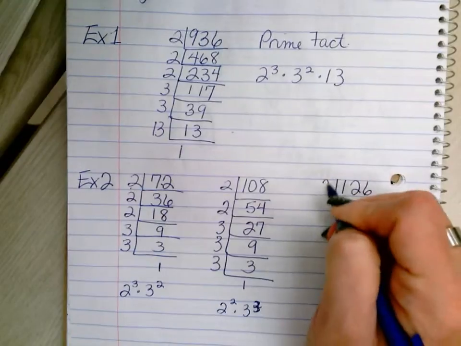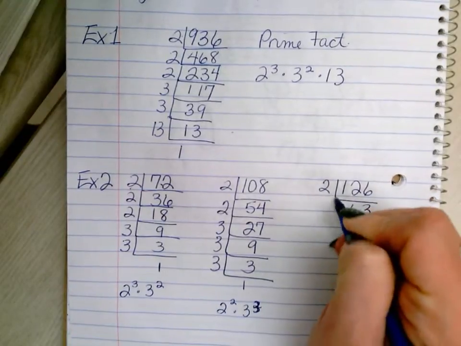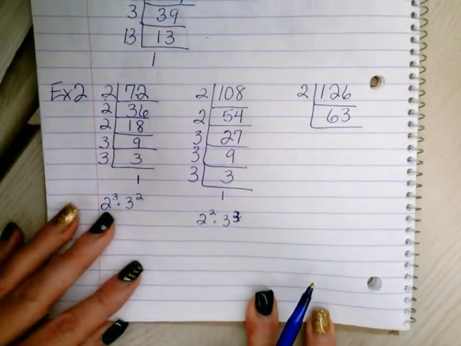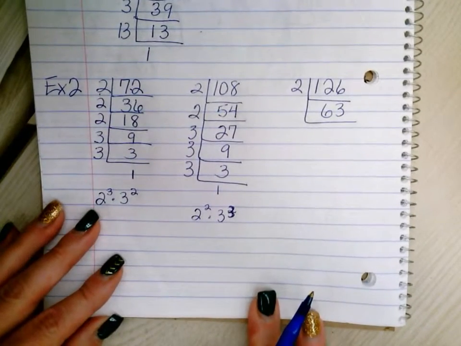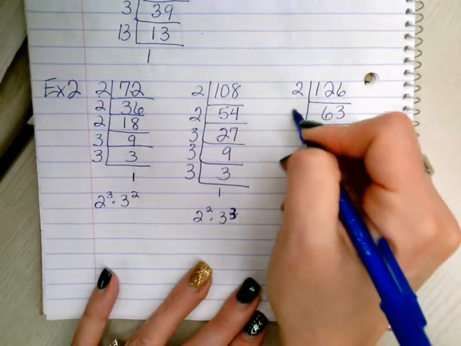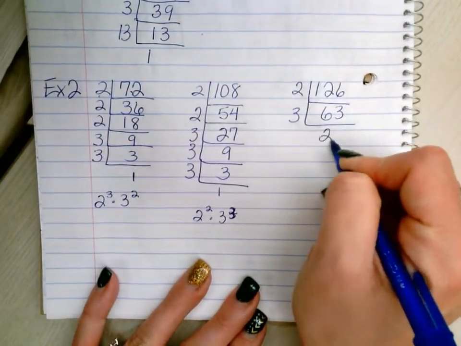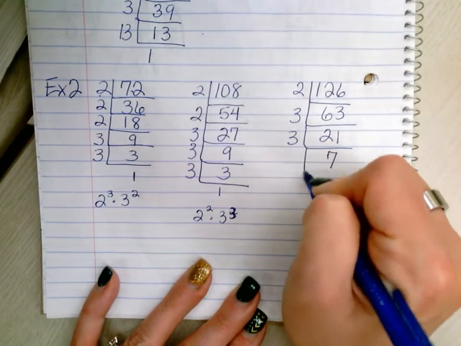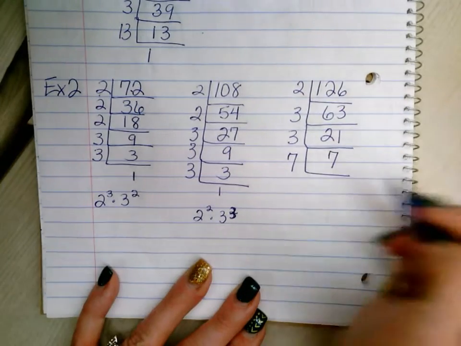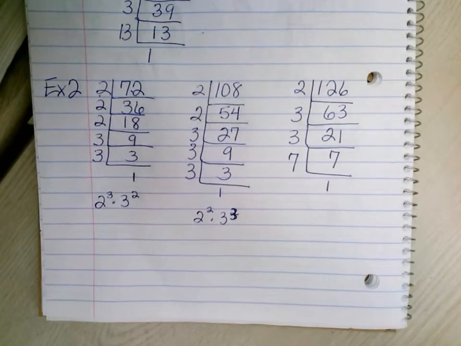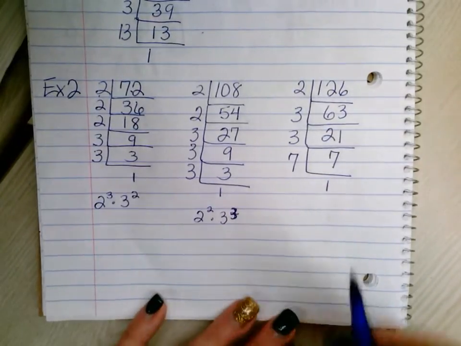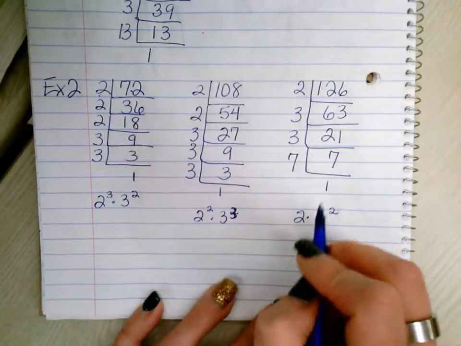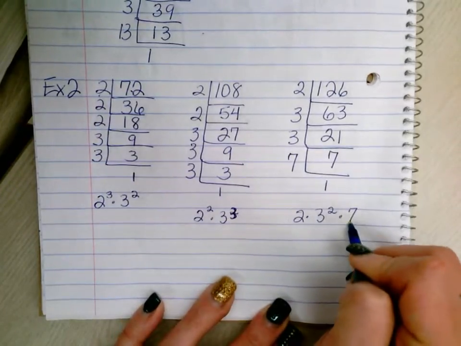Finally, 126, 2 and 63. Up, no longer is this number divisible by 2. It's already an odd. So we can go ahead and start with 3's. 3 and 21, 3 and 7. 7's not divisible by 3, but it is divisible by 7, which is a prime. So the prime factorization of 126 is 2 times 3 squared times 7.